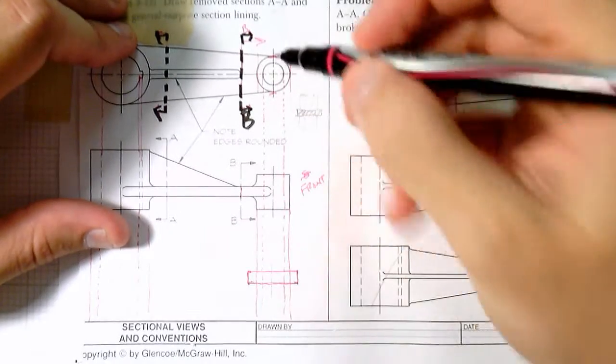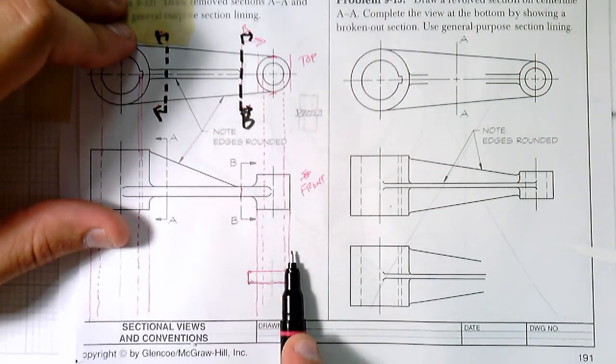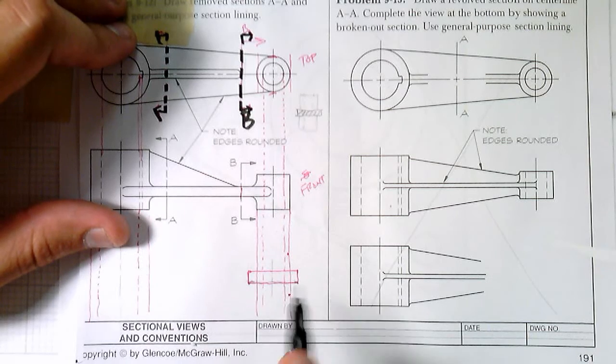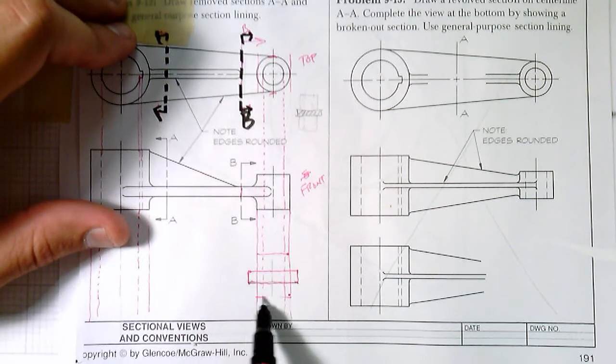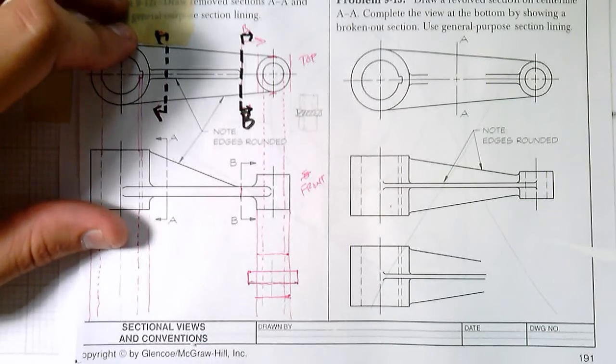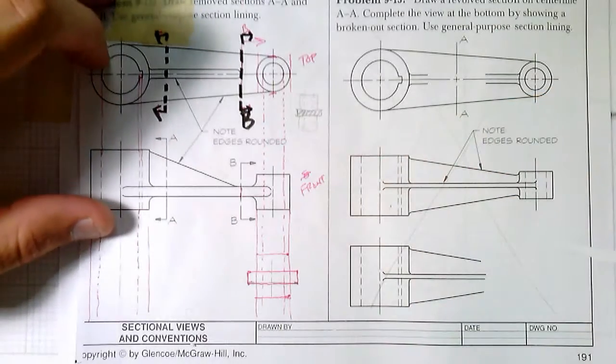And then we're going to be looking at that cylinder. Well, the cylinder is that tall. Now what we have is the basic outline. We just need to draw what's being cut, what's hidden line, and what's solid.